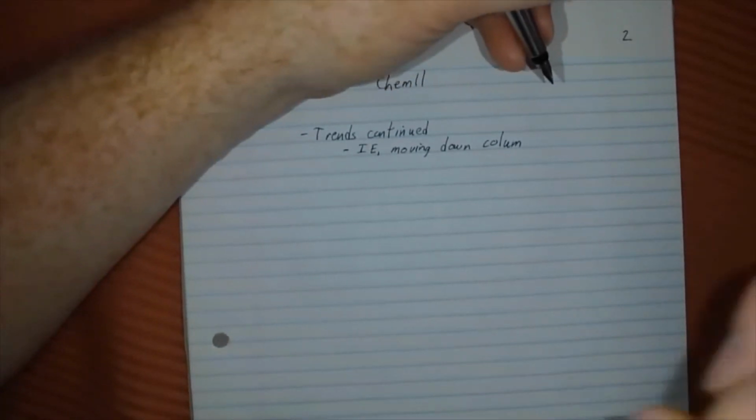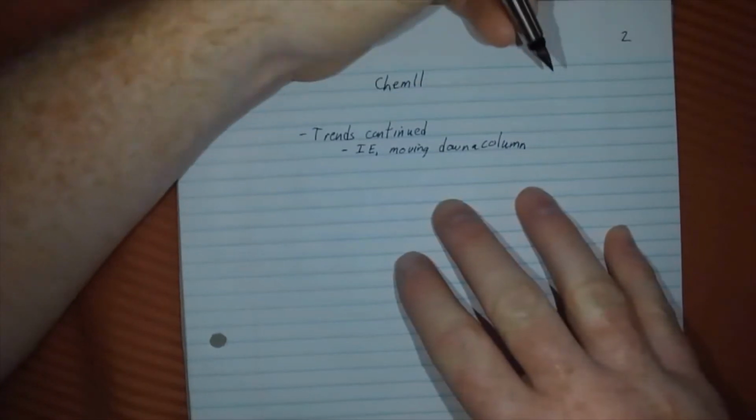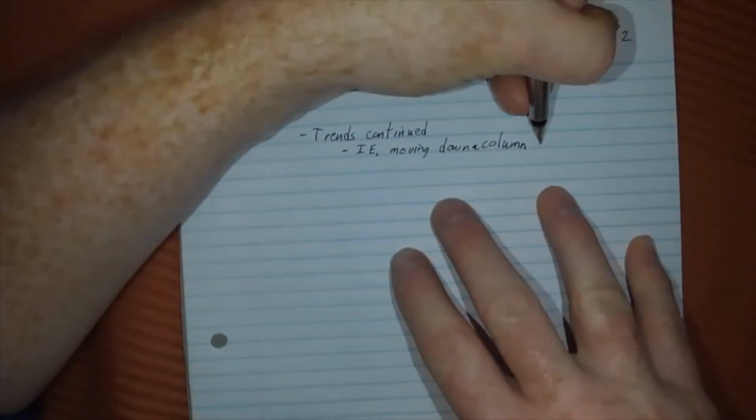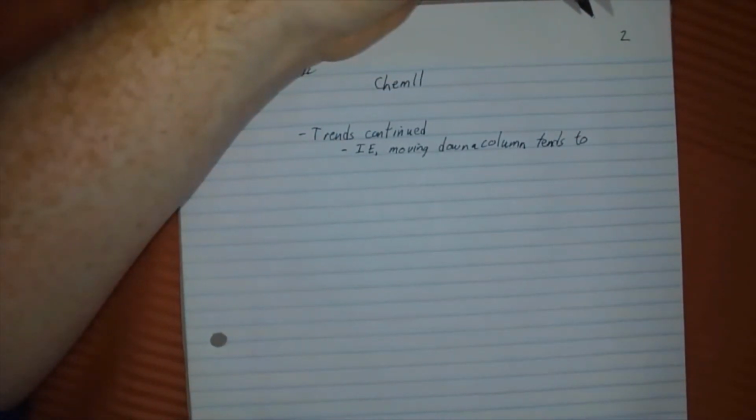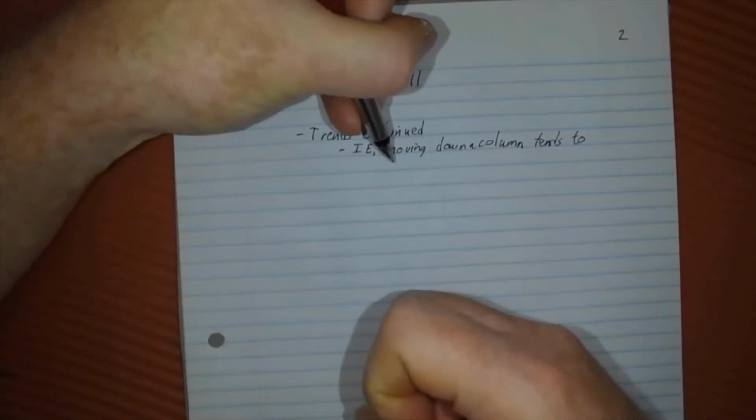When I talk about moving across, I'm moving left to right in the same row. Moving down a column, think of it, you're getting a larger and larger atom. It's going to slightly decrease. You're going to have slightly lower ionization energies.